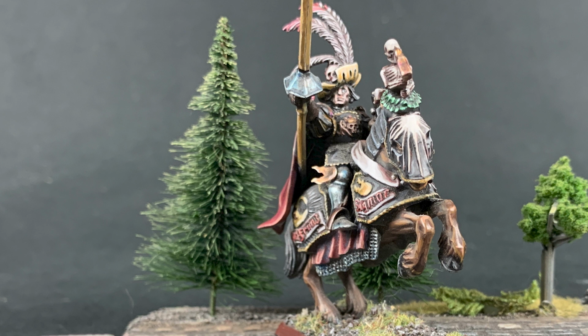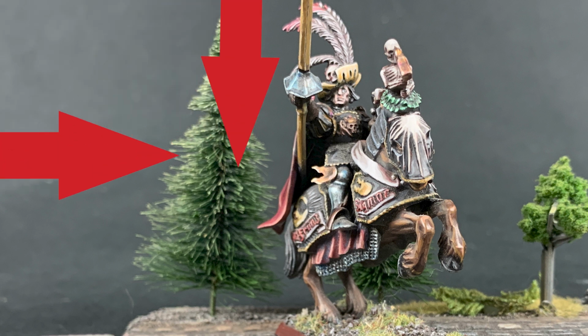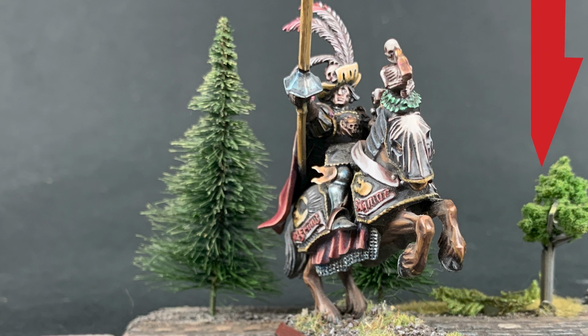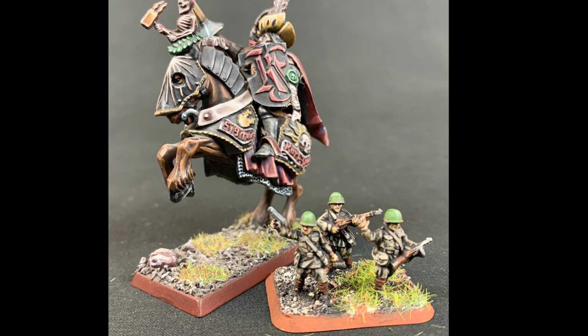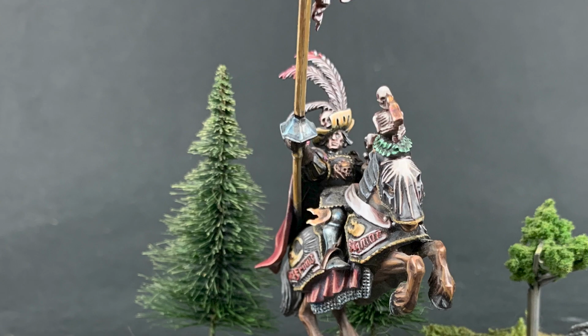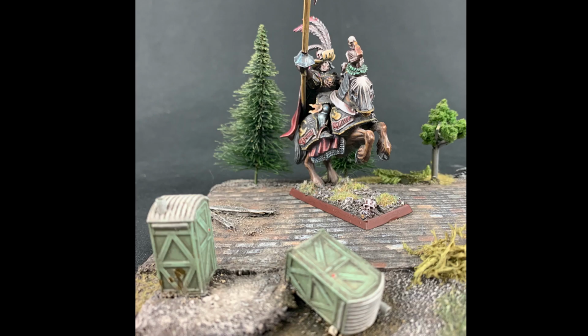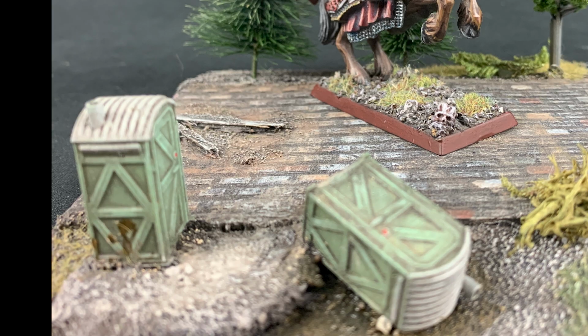This Elector Count of Sigmar on his horse is clearly much bigger than these trees around him. Either he and his mount are freakishly large, or something's just wrong here. Making sure the subject and its surroundings mesh in terms of scale is important to the casual viewer. If you don't do this, the artistic value of your work will be disrupted.